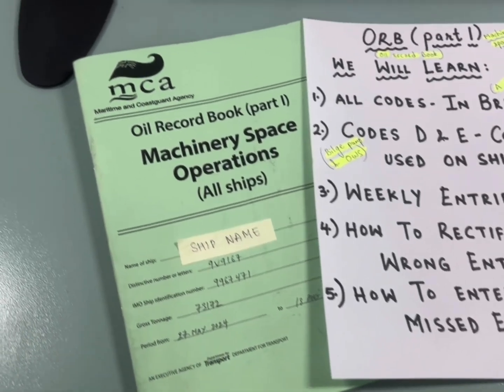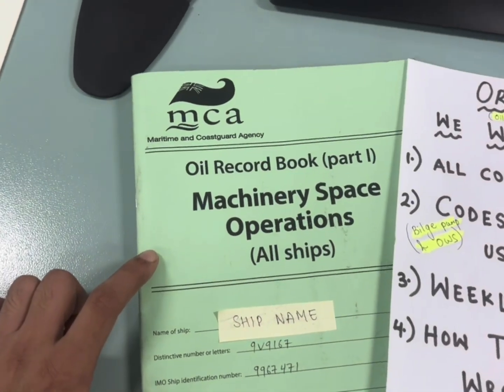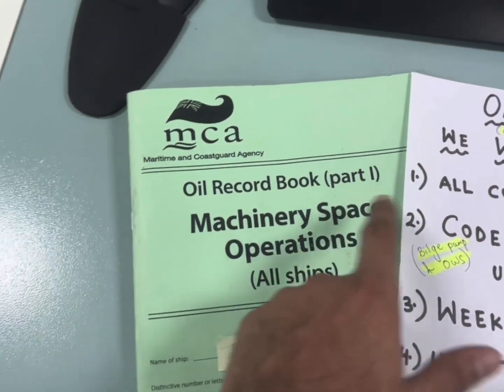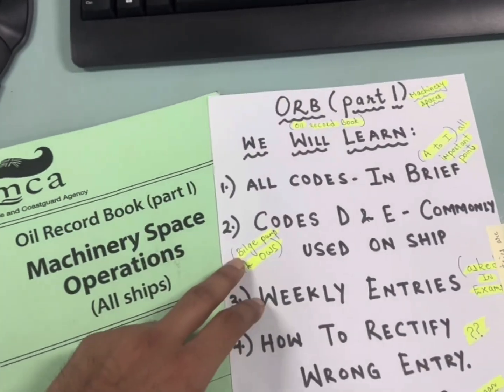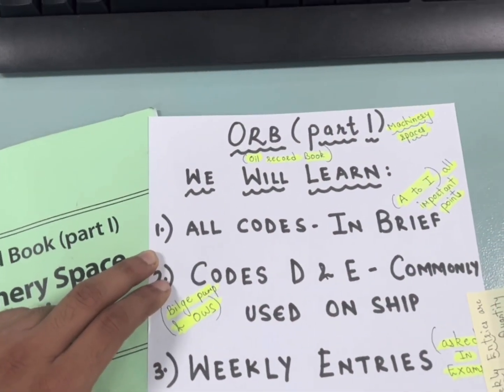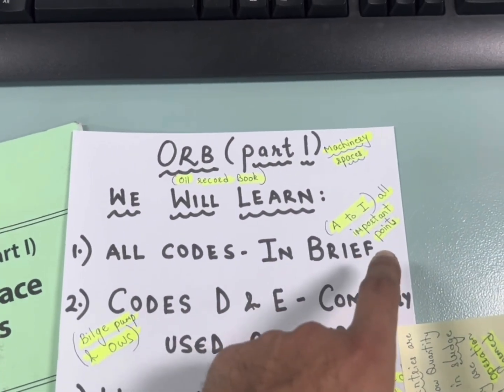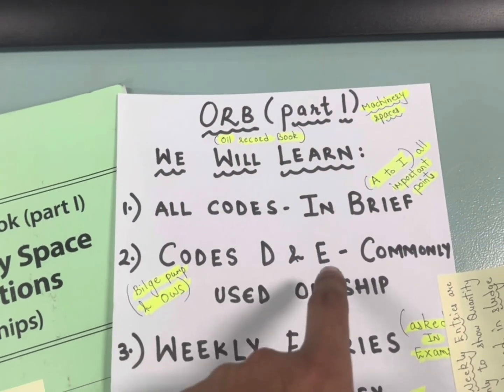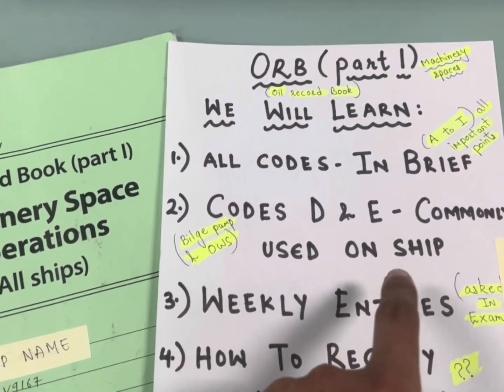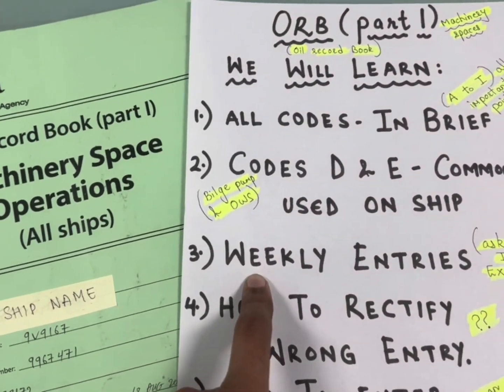So guys, in this video we will talk about an important topic, that is oil record book part 1 for the machinery space. So what all things will we study in this video? We will study all the important codes from A to I, all the important points. Then we will study codes D and E, which are most commonly used on board the ship. Then we will study the weekly entries.